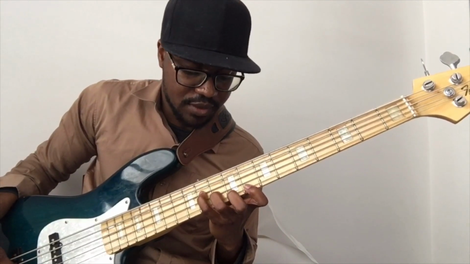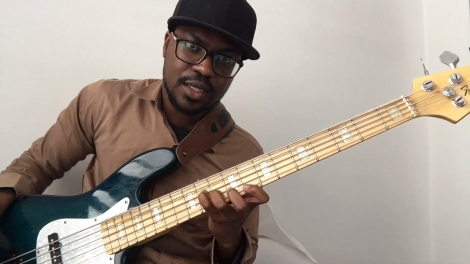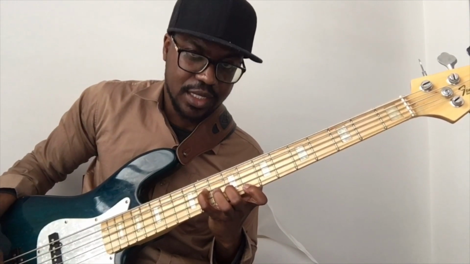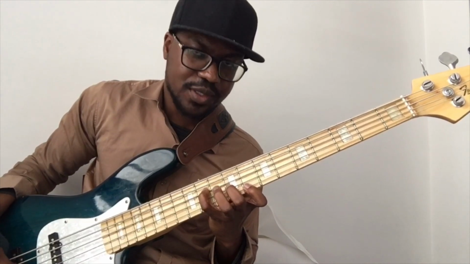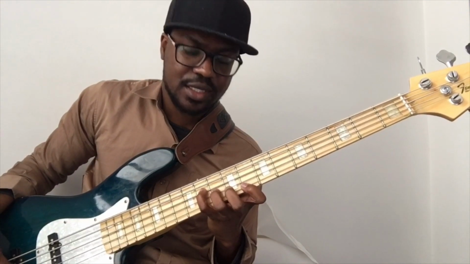A major triad will sound like this: root, major third, and the 5th. For a minor triad, you have to shift this one down to get a minor third, and it sounds like this. Alright, so it's kind of a sad sound. This one is kind of a happy sound.